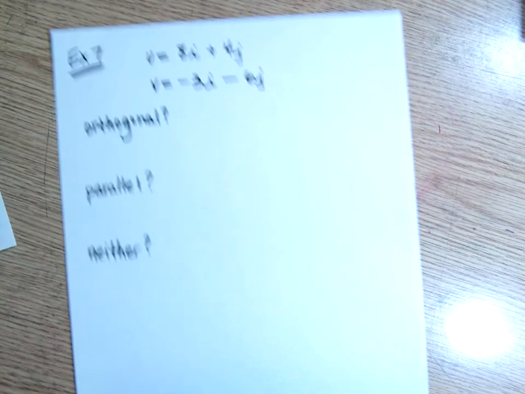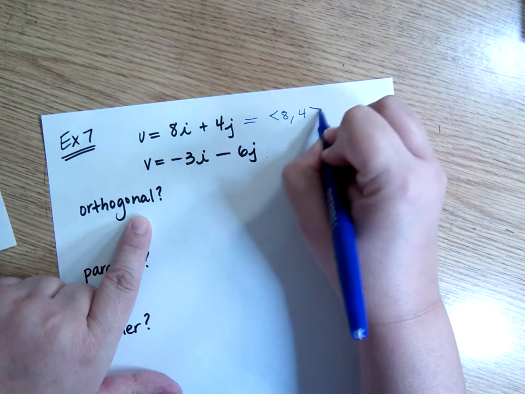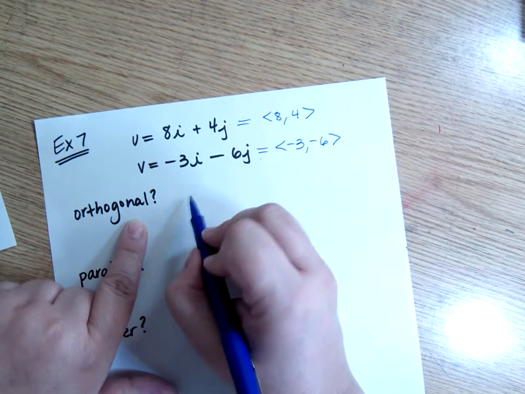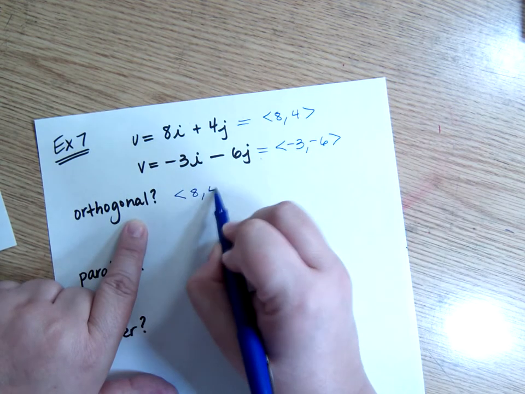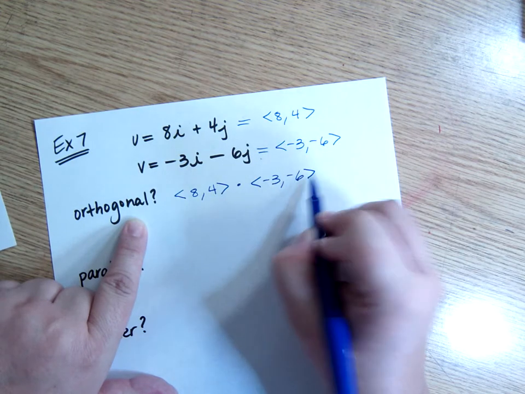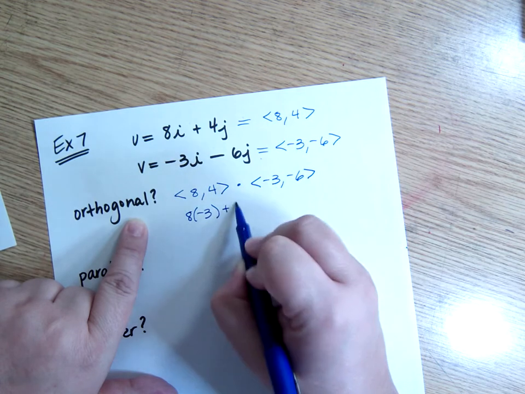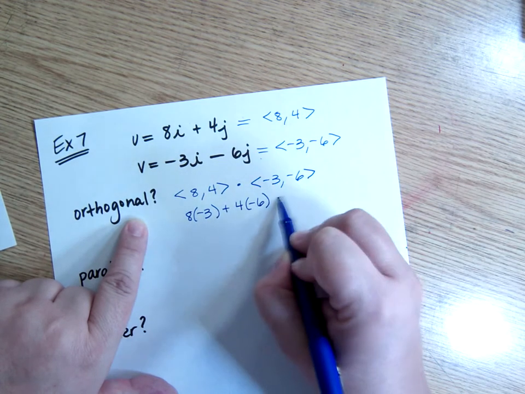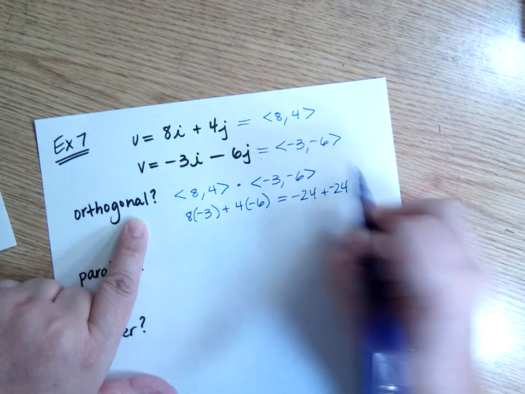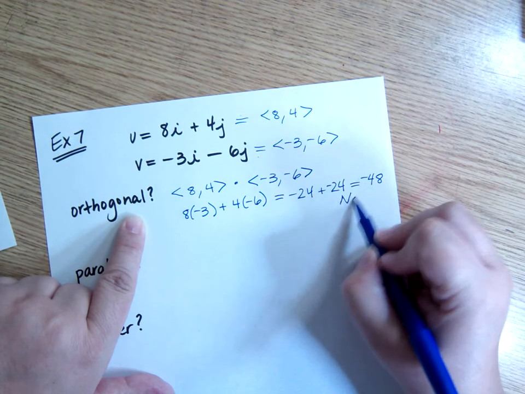So let's see. This is 8, 4. This is -3, -6. And I'm going to get the dot product of those two to see if these two vectors are perpendicular or orthogonal. 8 times -3 plus 4 times -6, which is -24 plus -24. If this had only been a positive 6, then we would have been yes. But this is a no, not orthogonal.